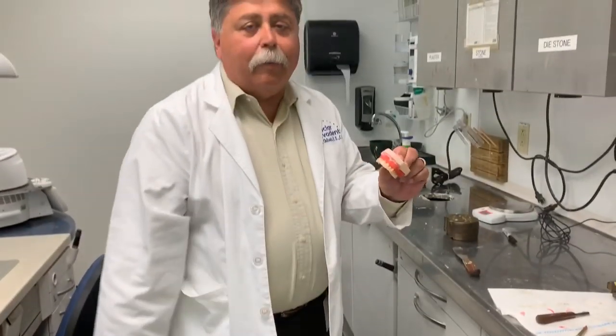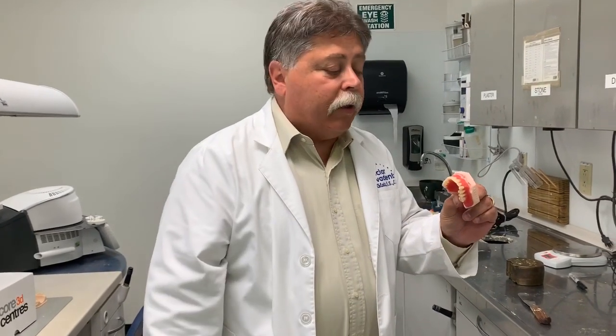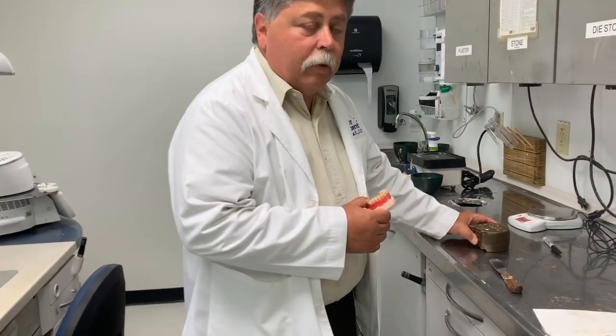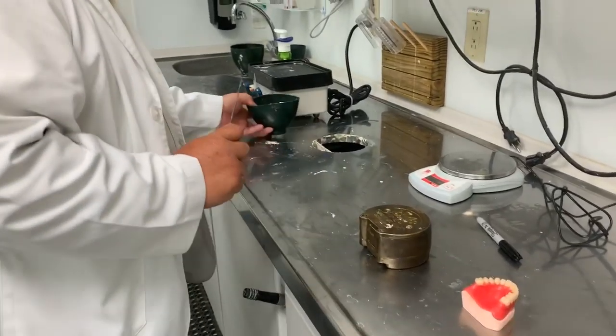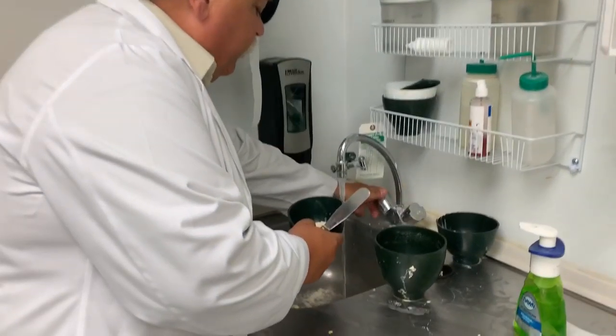Okay, our denture has come back. The patient has accepted it. Everything is fine. We are now going to go to the next step where we will turn all of the wax into denture acrylic. So I'm going to use one of our denture flasks, which is made out of brass, and I'm going to mix some stone, some gypsum.